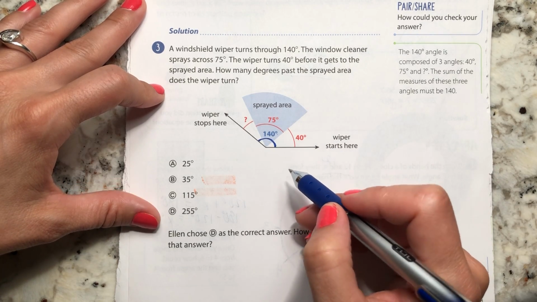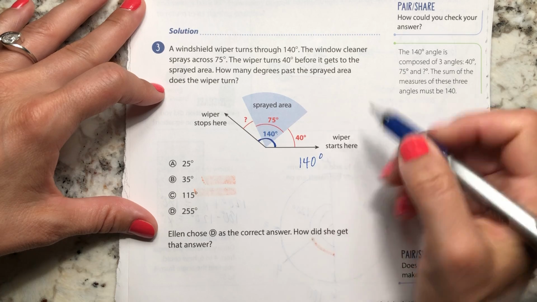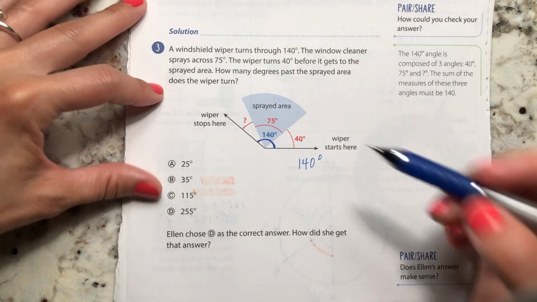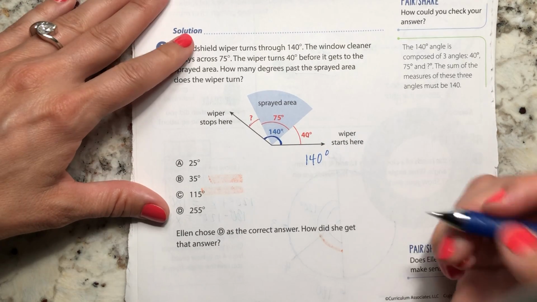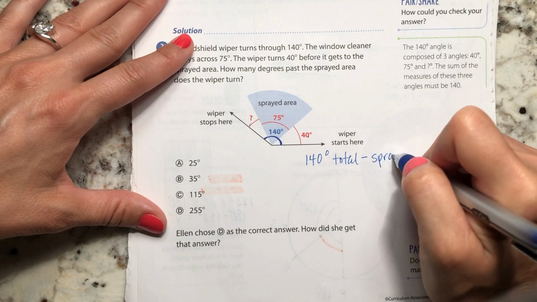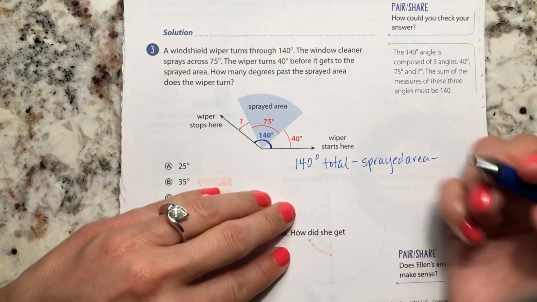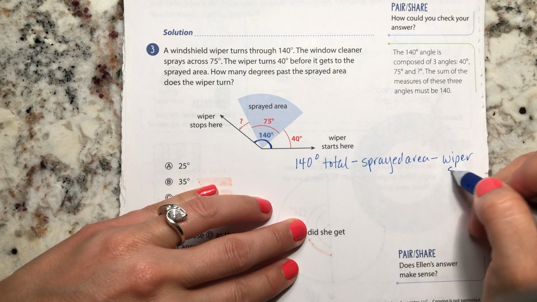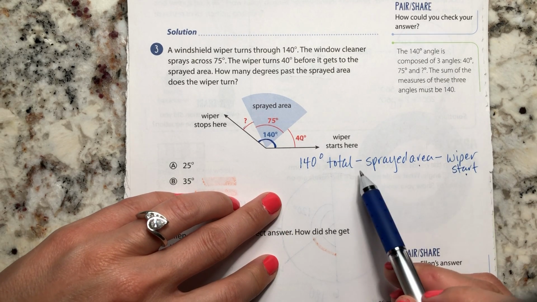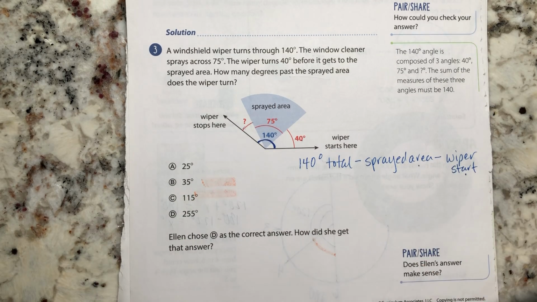So essentially what we're going to do is set it up. We know our total is 140 degrees, and then you can subtract out each of these to get your leftover amount of degrees, or you can add them together and then subtract them. So we have 140 degrees total, and I'm going to do minus the sprayed area, minus the wiper start. Or you could do the sprayed area plus the wiper start plus some unknown value is the total area. And again, we're trying to find this leftover area over here.